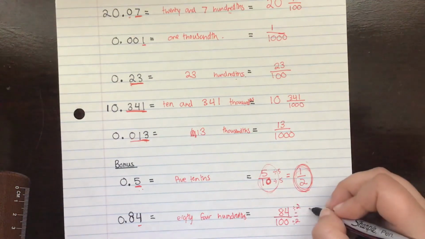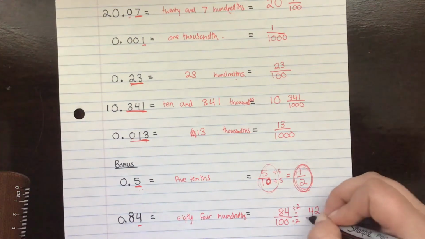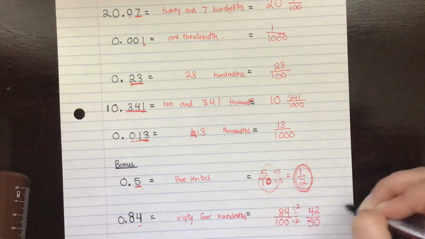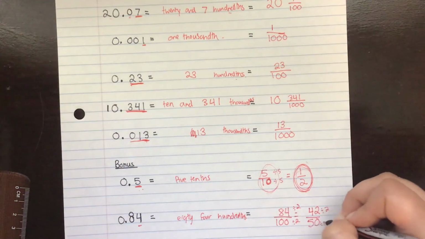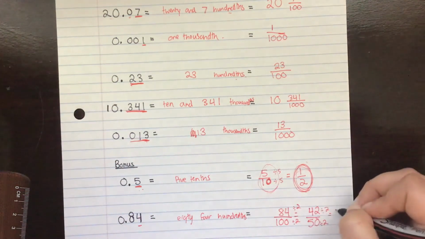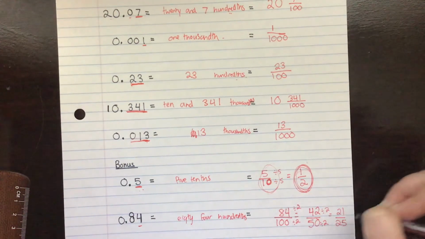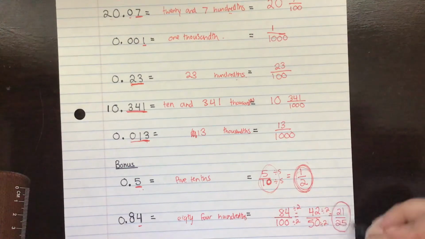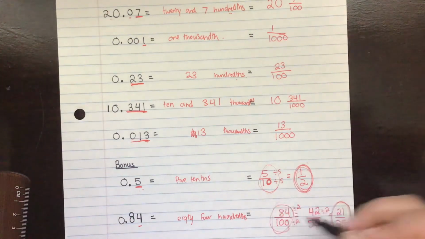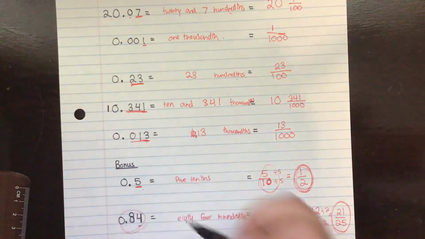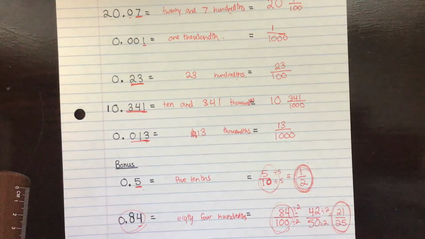So if I divide that by 2, I get 42 over 50. And I can divide that by 2 again. That gives me 21 over 25. There we go. So that fraction is the same as this fraction, which is the same as this decimal. So that is my most reduced fraction.